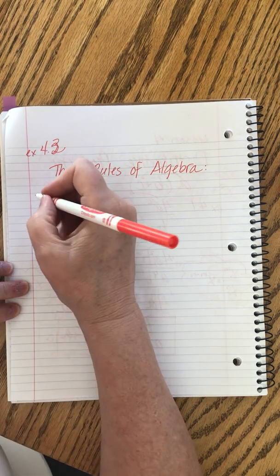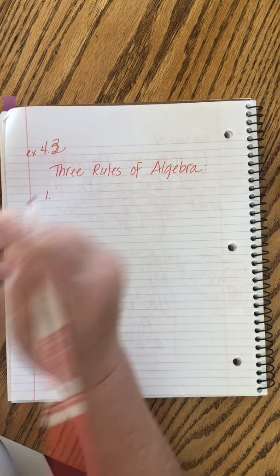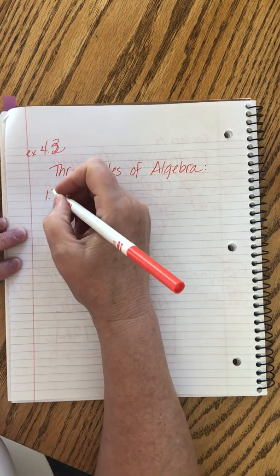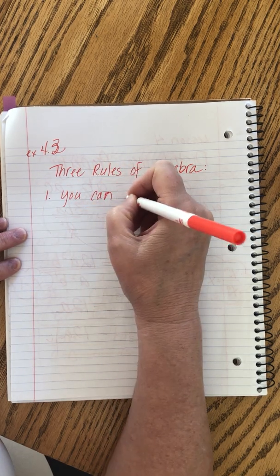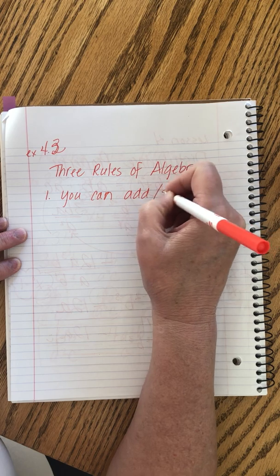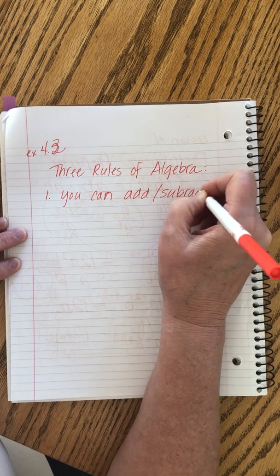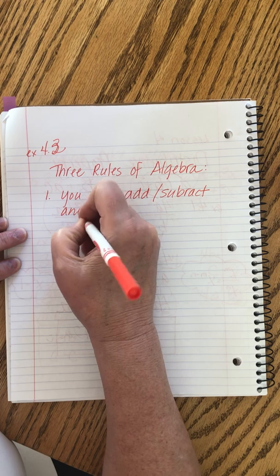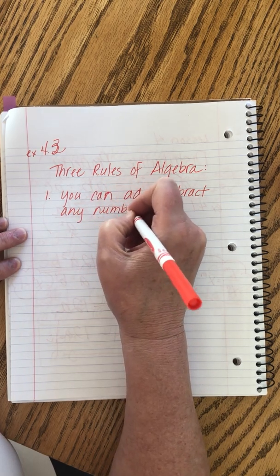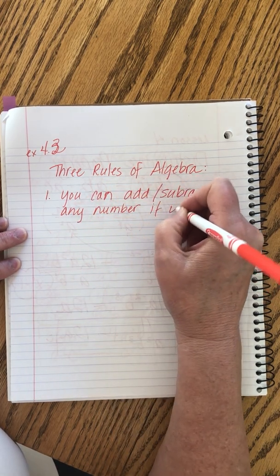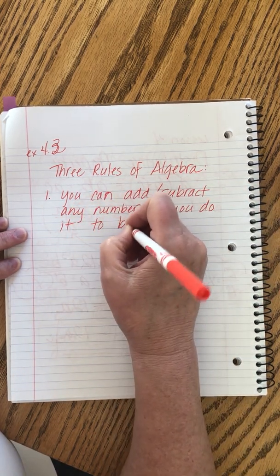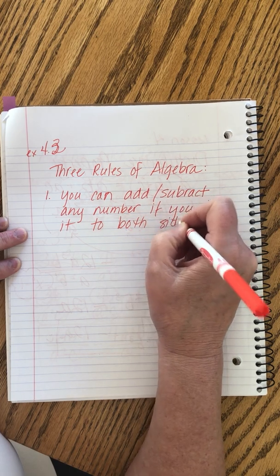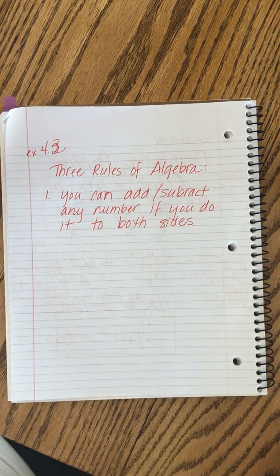The first 2 relate to equations. The first one says, you can add or subtract any number if you do it to both sides.